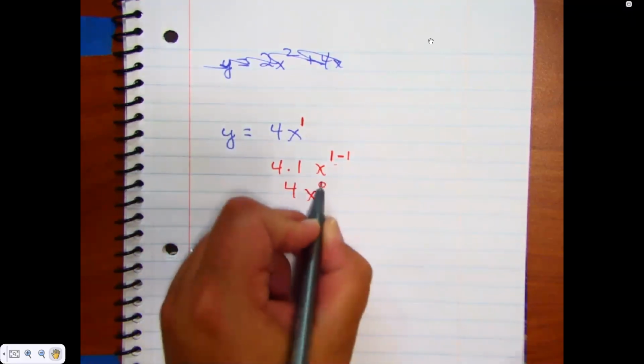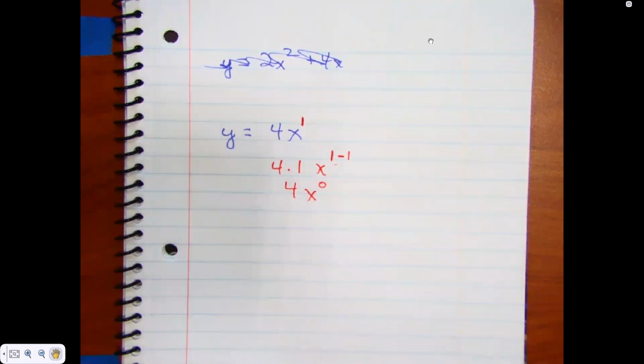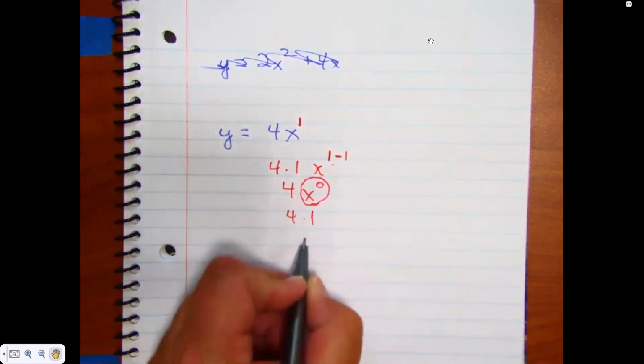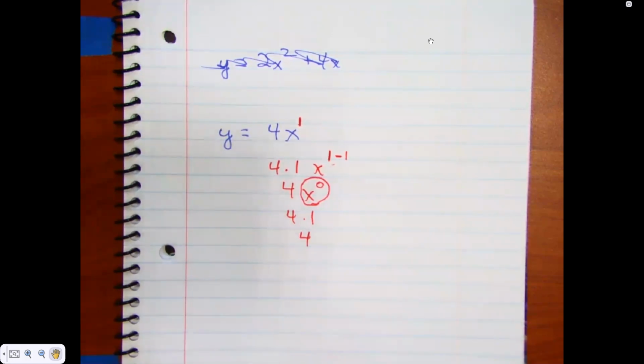What's anything to the 0 power? Anything to the 0 power is 1. The whole thing, not the exponent, but the whole thing. This is 1. So 4 times 1 is 4. So an x to the first, the x simply goes away when you're doing the derivative.